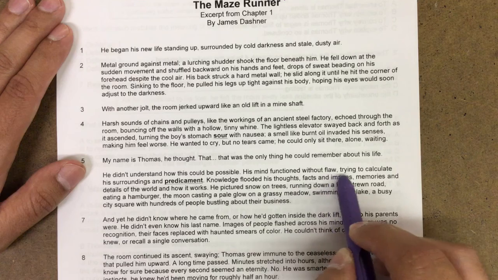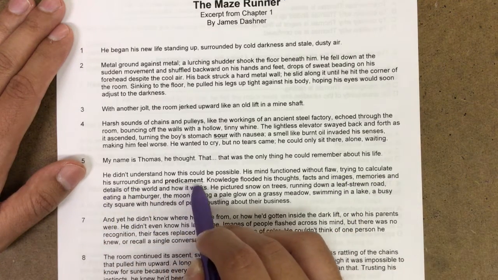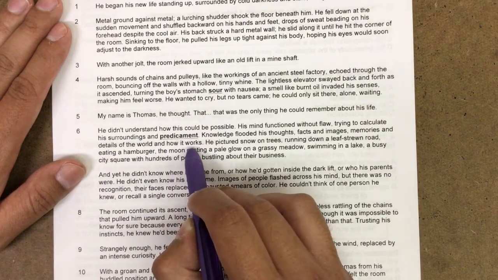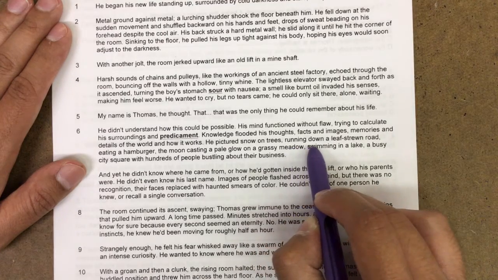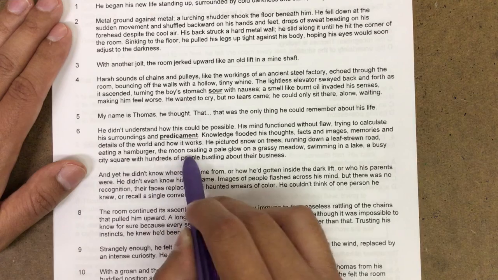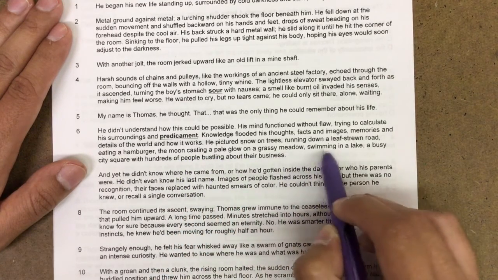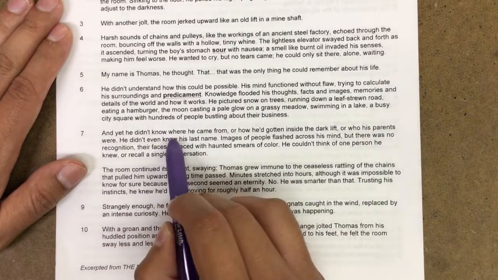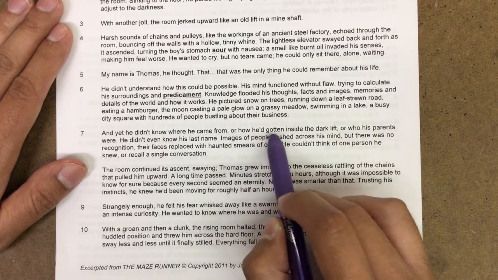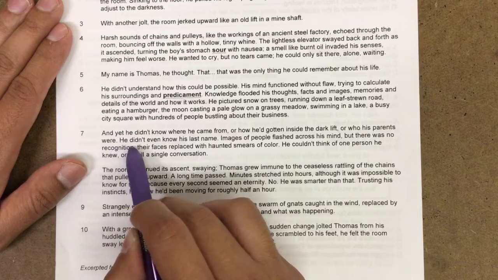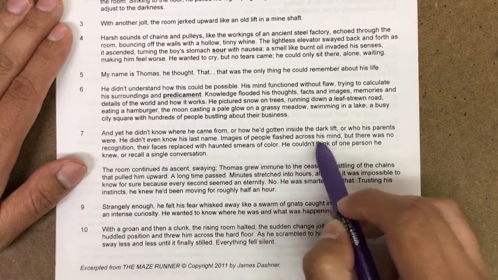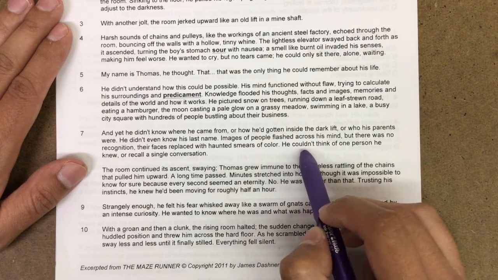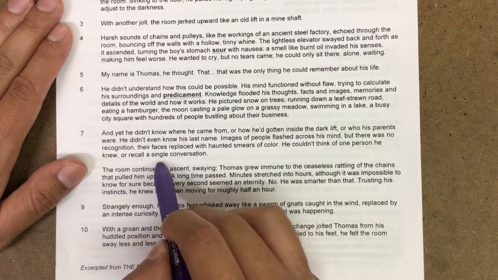His mind functioned without flaw, trying to calculate his surroundings and predicament. Knowledge flooded his thoughts, facts and images, memories, and details of the world and how it works. He pictured snow on trees, running down a leaf-strewn road, eating a hamburger, the moon casting a pale glow on a grassy meadow, swimming in a lake, a busy city square with hundreds of people bustling about their business. And yet, he didn't know where he came from, or how he'd gotten inside the dark lift, or who his parents were. He didn't even know his last name. Images of people flashed across his mind, but there was no recognition. Their faces replaced with haunted smears of color. He could not think of one person he knew or recall a single conversation.